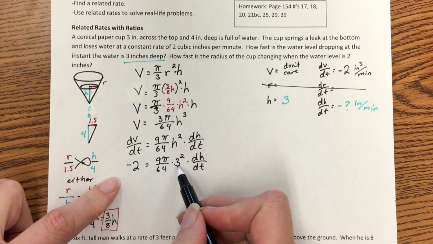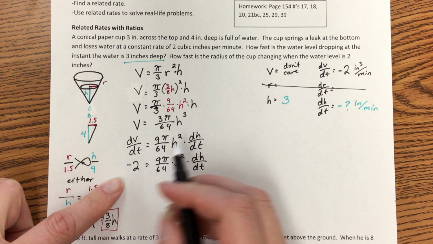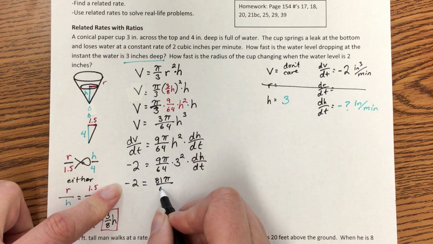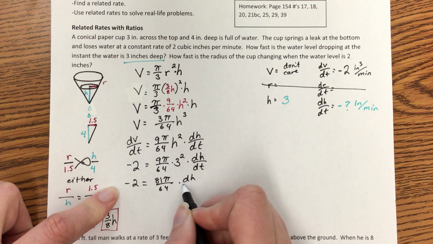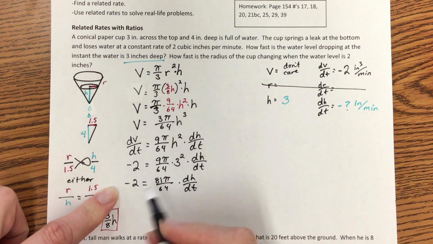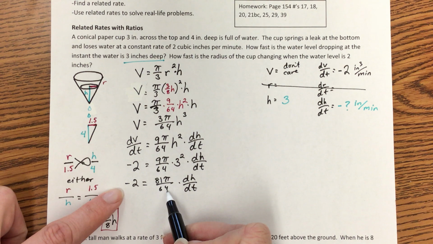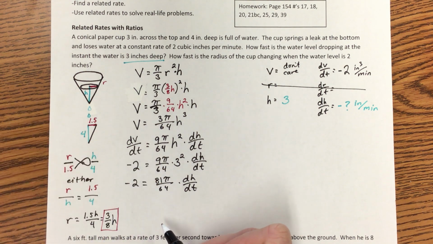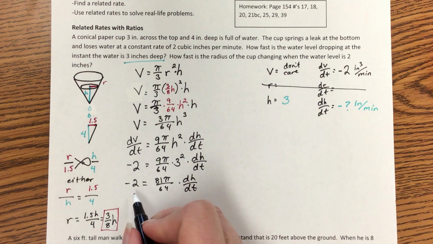Simplifying, 3 squared is 9. 9 times 9 is 81. So we got -2 equals 81 pi over 64 dh dt. We're going to multiply by 64 and divide by 81 pi, or multiply by the reciprocal on both sides. So choices on how you want to write it.